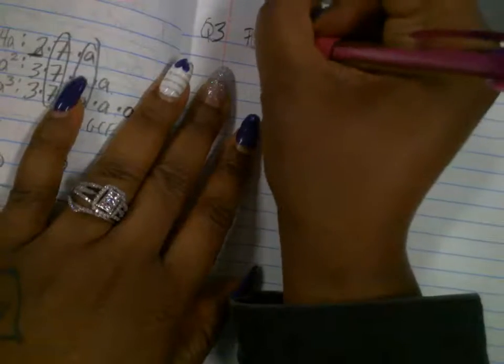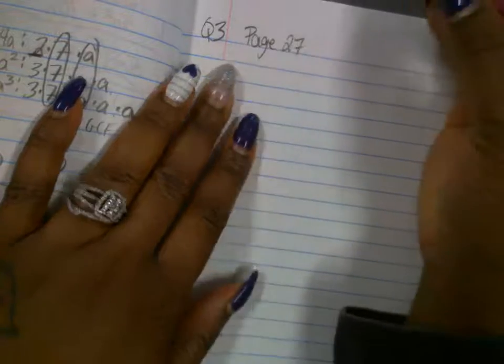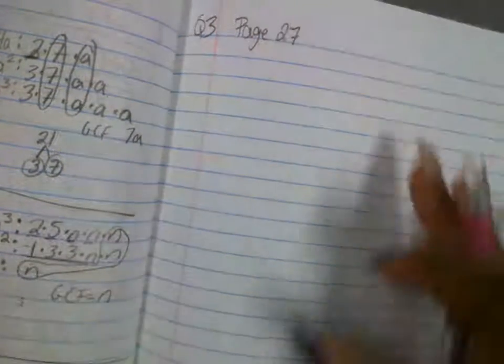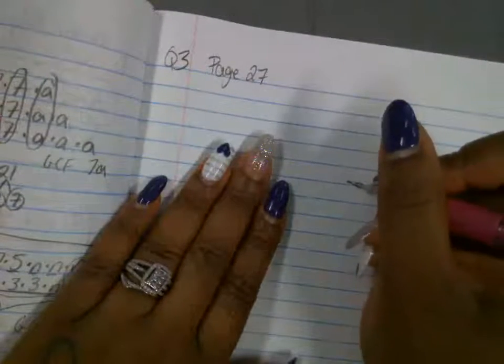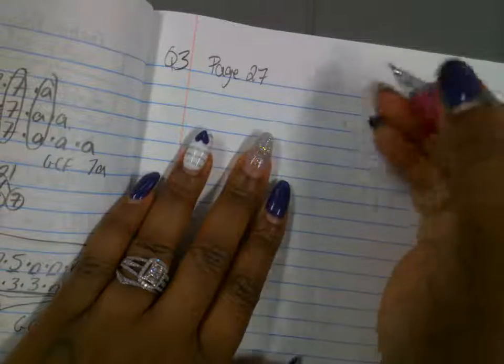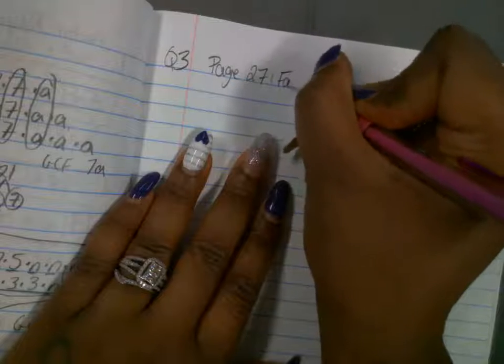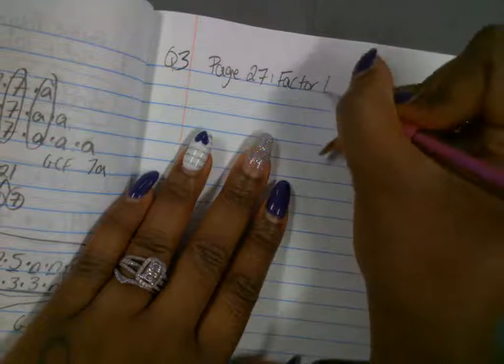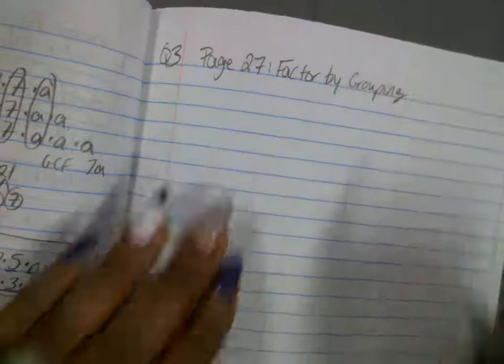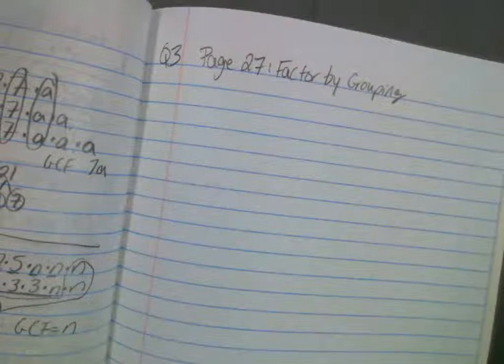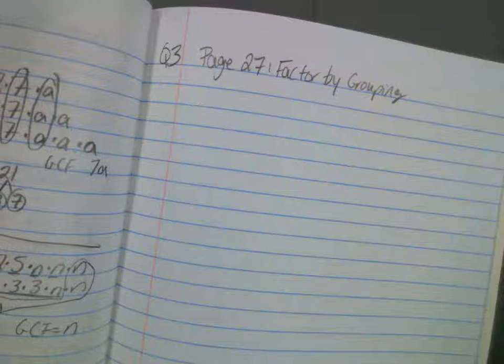This is Q3, quarter 3, and this is page 27. And we're going to factor by grouping. Any questions about factoring GCF? Are you listening? Are you writing this down? Factor by grouping. I'll pause to give you a chance to get there.